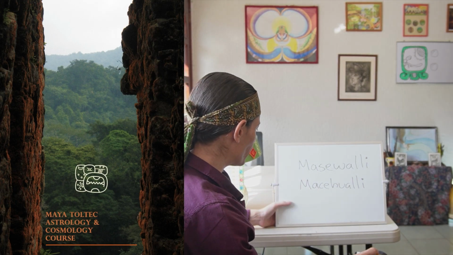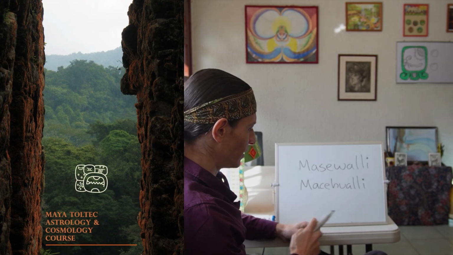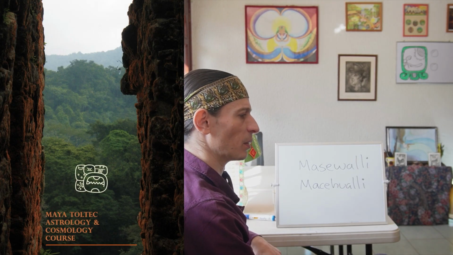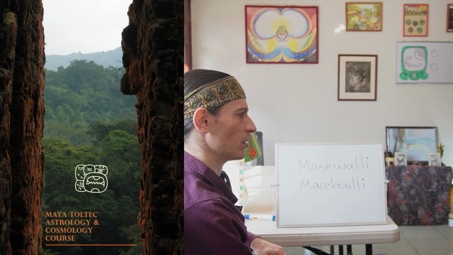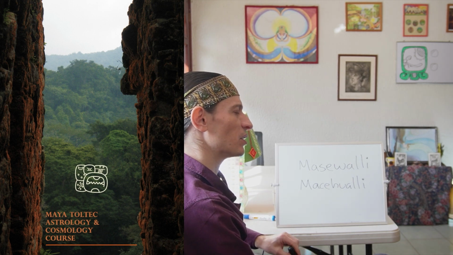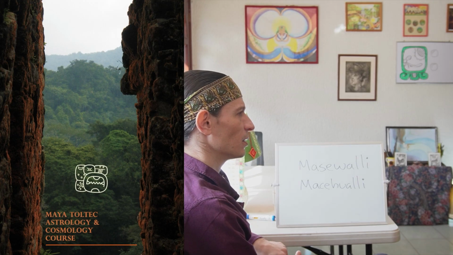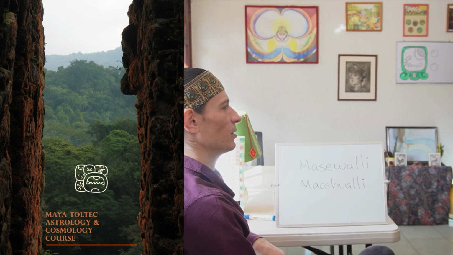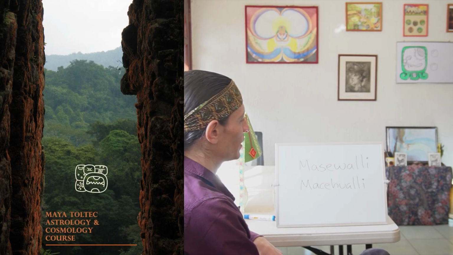Now this got translated in many ways. This word was used by the colonists, by the invaders, the conquistadors. I don't like that word. The colonists, that's the best word. The people that came and colonized.